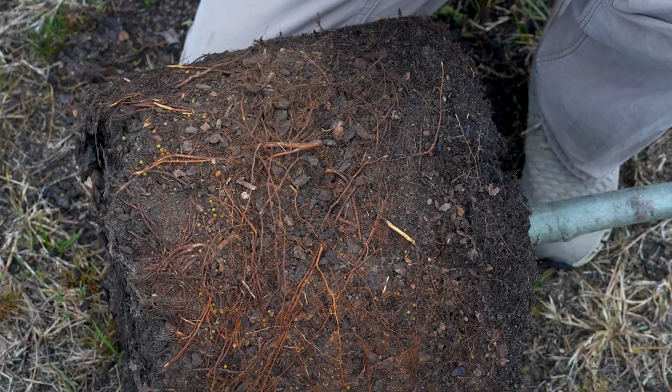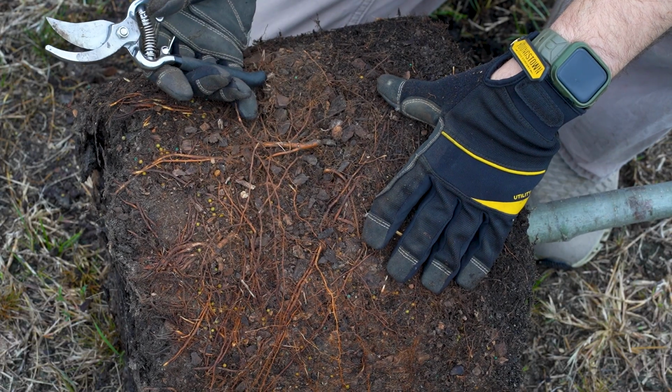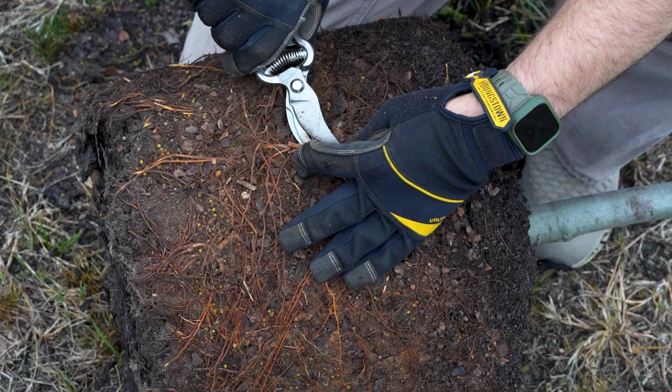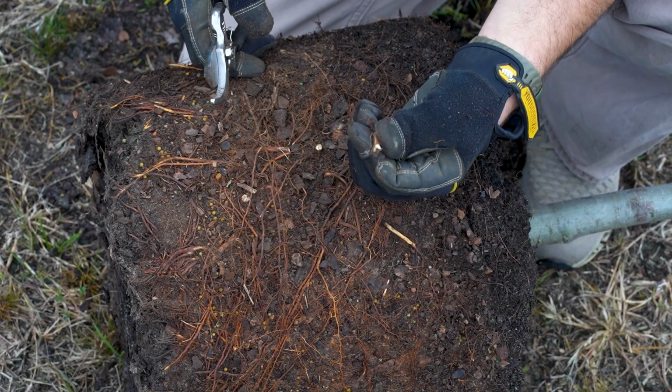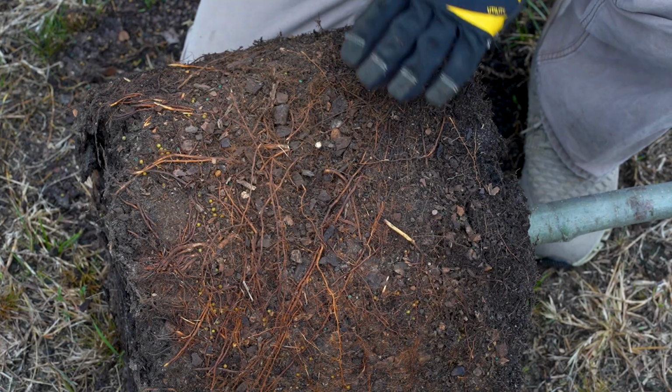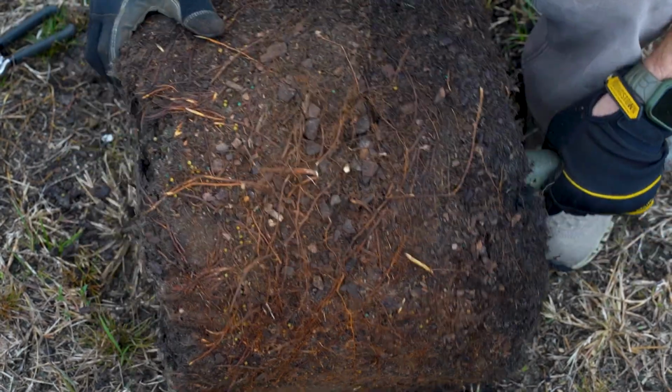If roots are circling the outside of the ball, slice through them in several places to prevent girdling and encourage outward growth. When pruning roots that have begun to spiral around the root ball, make 2 pruning cuts so that the remaining root tips are facing outward from the center of the ball. This will promote root growth laterally.